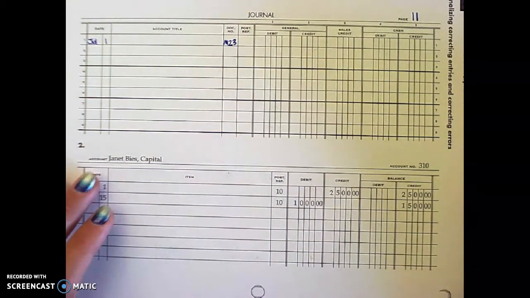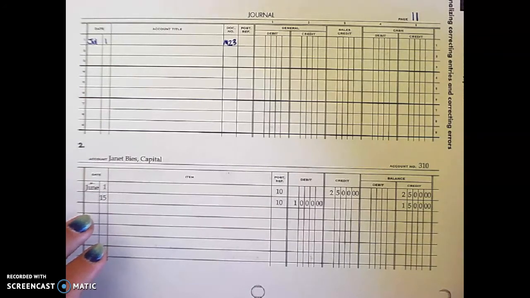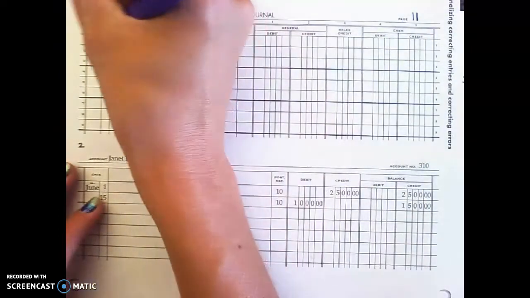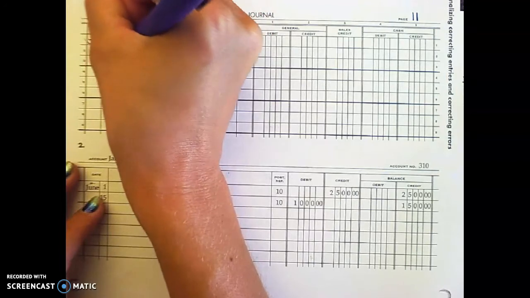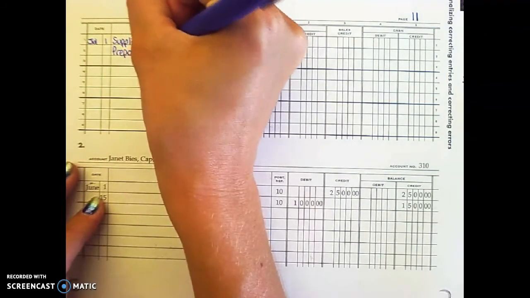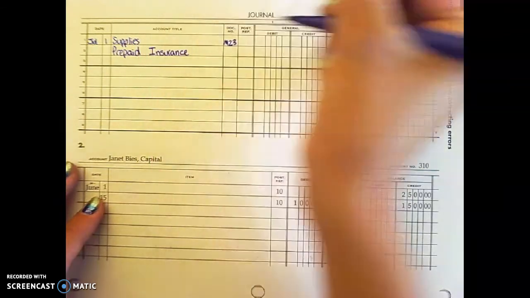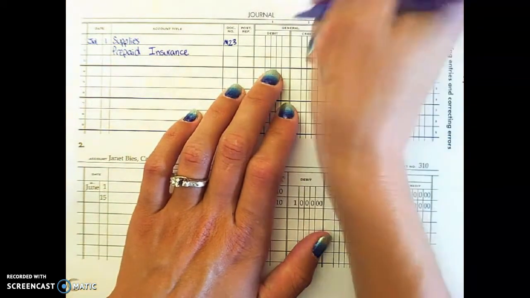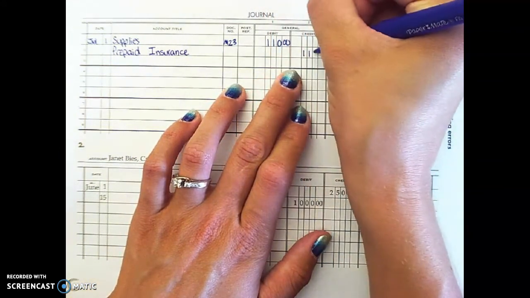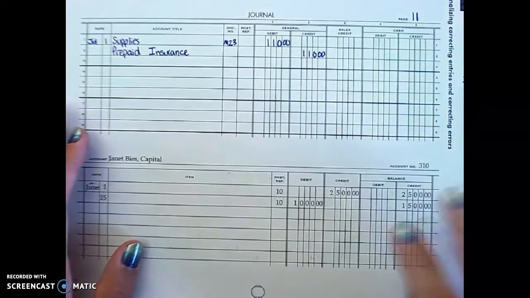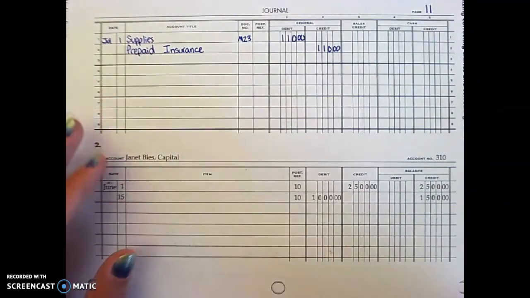We bought supplies, however, it was posted in error as a debit to prepaid insurance. So prepaid insurance received a debit, but we need to cancel that out, so we will give prepaid insurance a credit. And so we will give supplies a debit. So we'll list supplies first. And if it helps you to draw those T accounts, you sure can. I do it often. It just helps me make sure I'm not making mistakes. So supplies will receive a debit of $110, and prepaid insurance will receive a credit of $110. And after we post that, everything will be fixed.